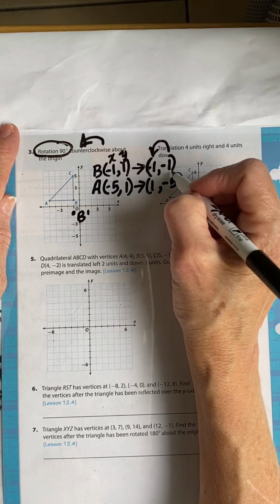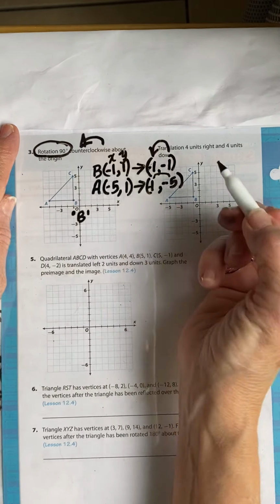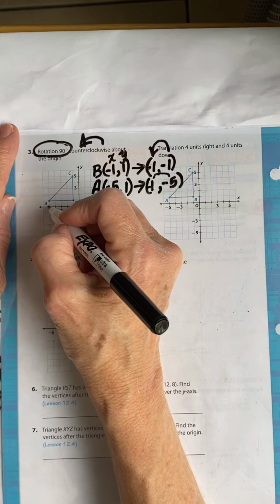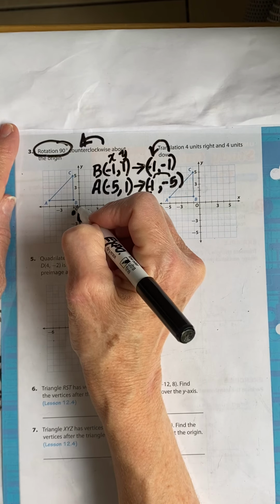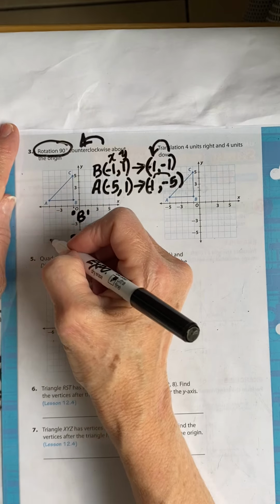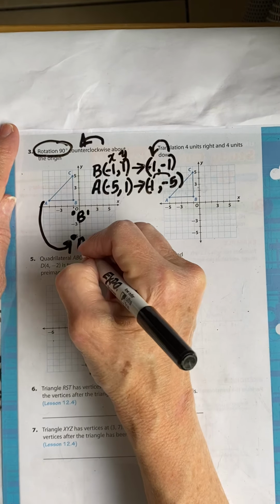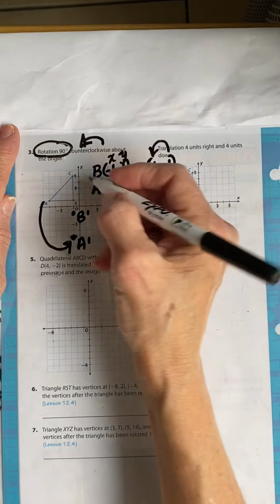Which one is going to become negative? This one. So that's (-1, -5). So see, A swings all the way down here. A prime.